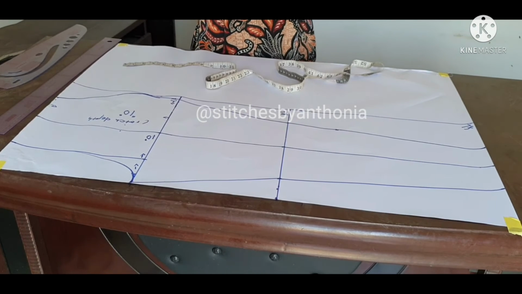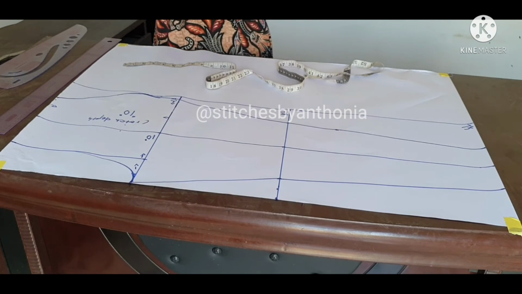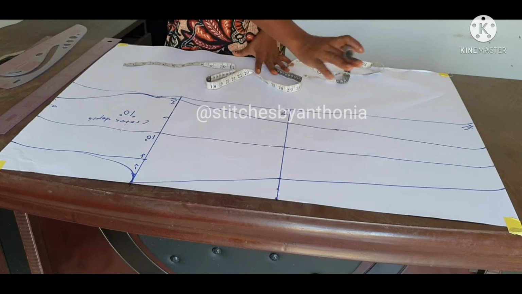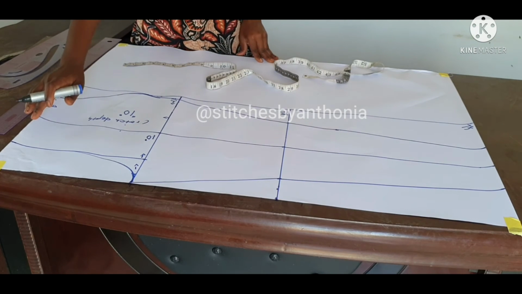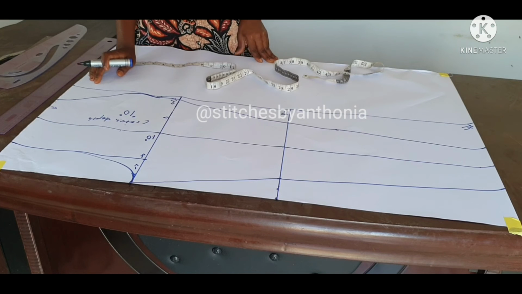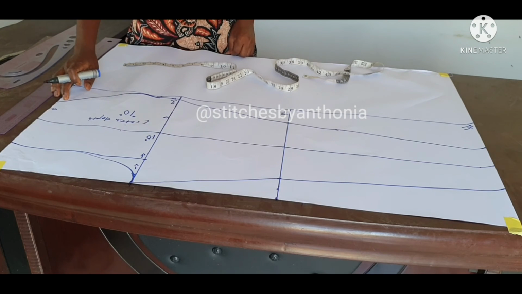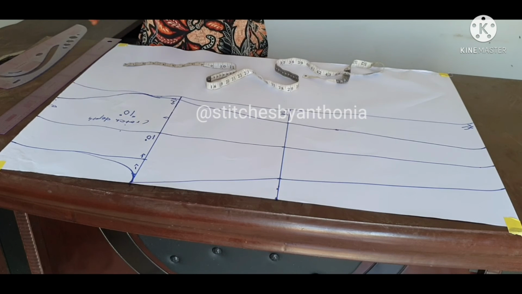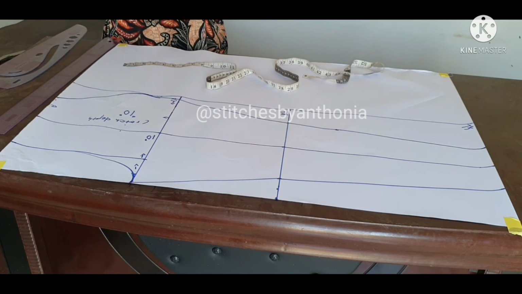So there is no really big deal for the front pattern. And as I said, you can decide to add to your measurement if you want to. If you want that in your front trouser, you can add 1 inch. Instead of making use of 6.5, you can use 7.5 inches. So you hold in half inch on your front pattern. So this is basically how to cut the front pattern. So I will start cutting.